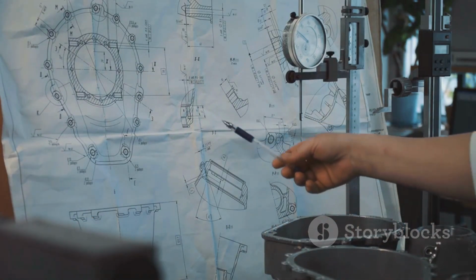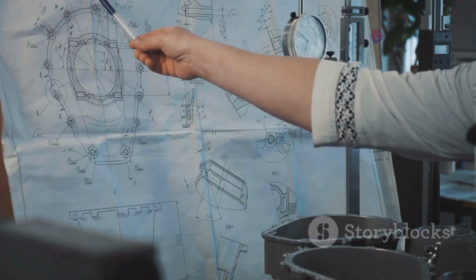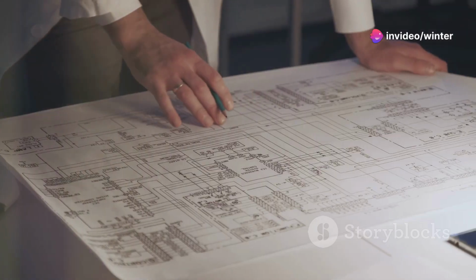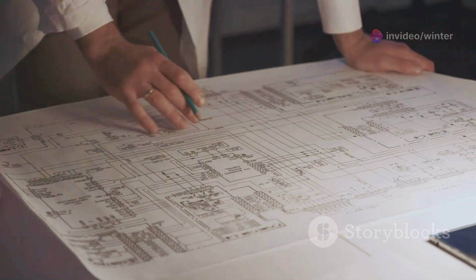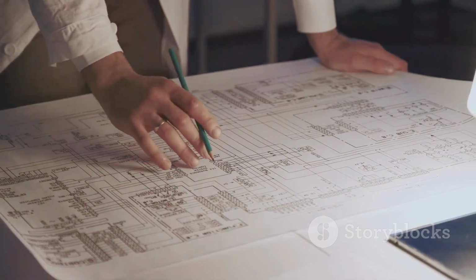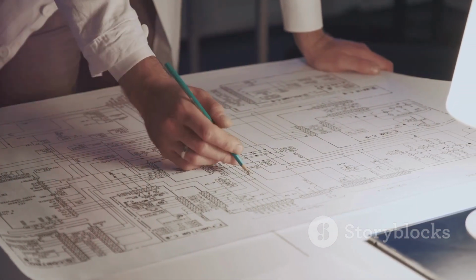Like any language, engineering drawings have their own grammar and vocabulary. These drawings are the universal language of engineers, allowing them to convey complex ideas and designs with precision and clarity. They are essential tools in the engineering world, bridging the gap between concept and reality.